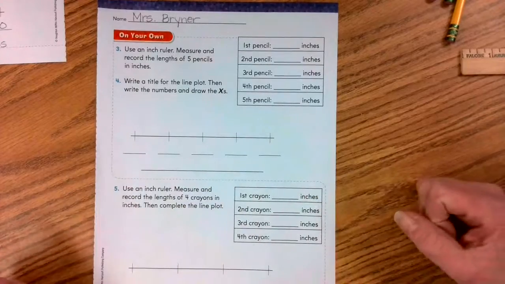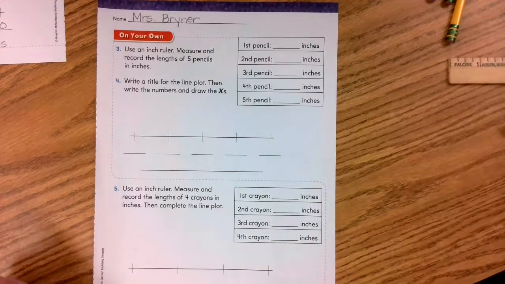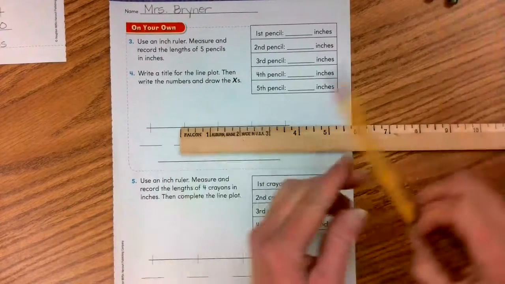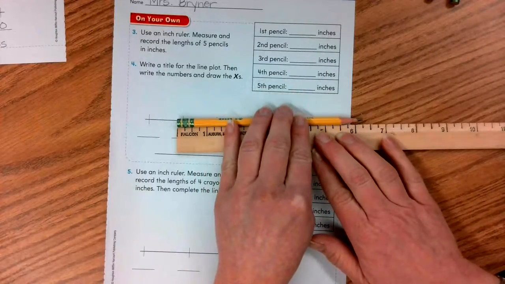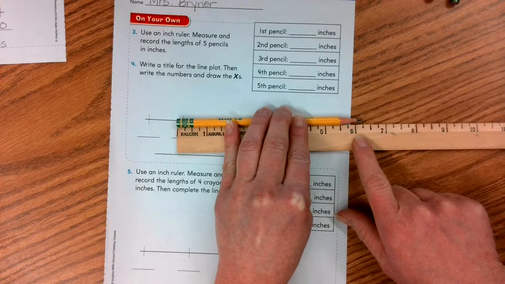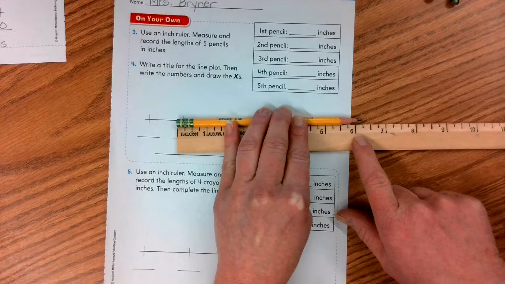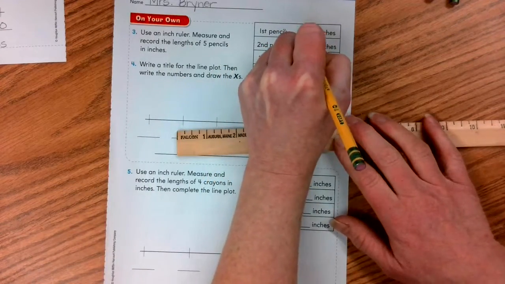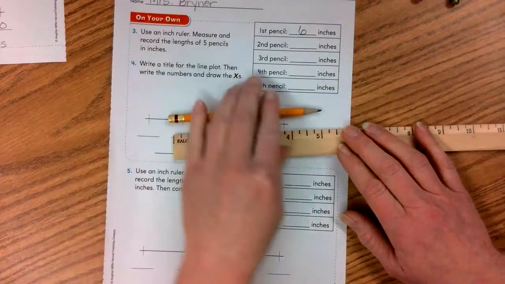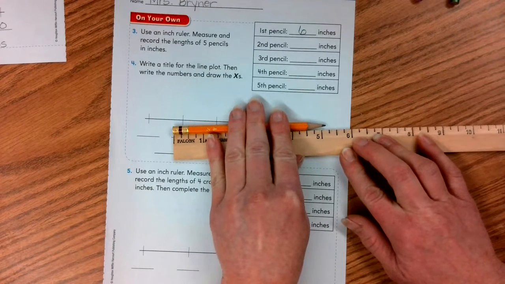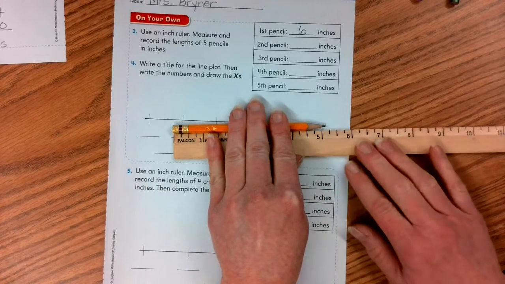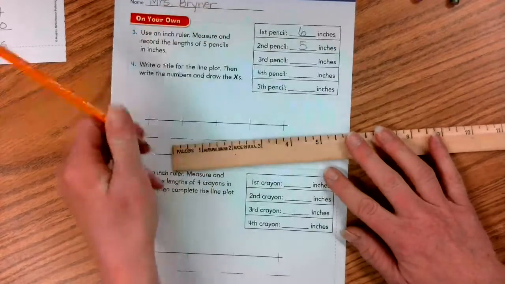So I went back to our sharp bin and I grabbed 5 pencils. So let's measure them. Here's my first pencil. I'm measuring that. And it looks like it's a little bit more than 6 inches, but it's closest to 6 inches. So I'm going to write 6 inches there. Here's my second pencil. And that one is closest to 5 inches. So I'm going to write 5 inches in there.